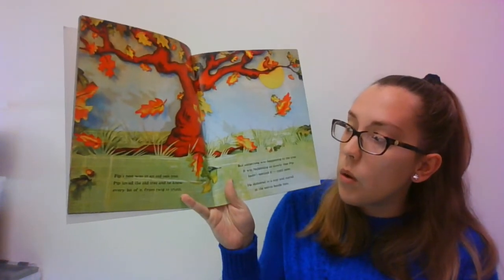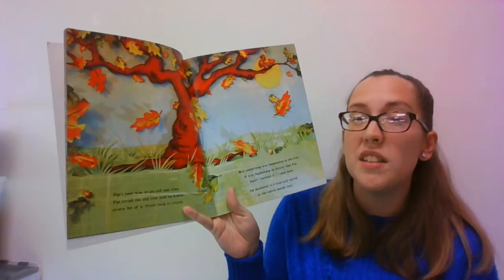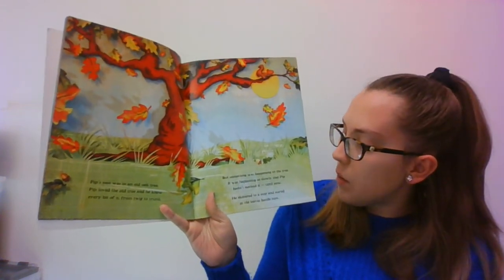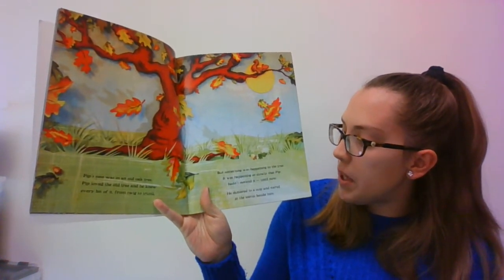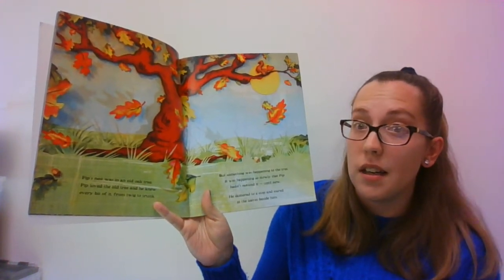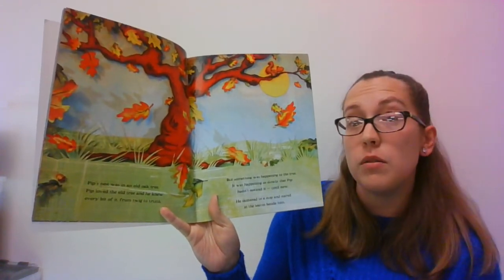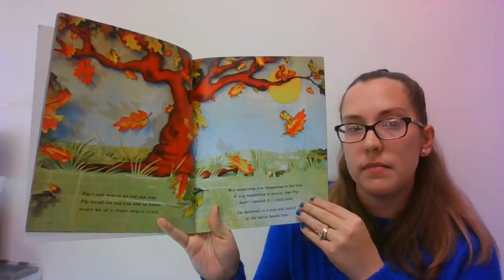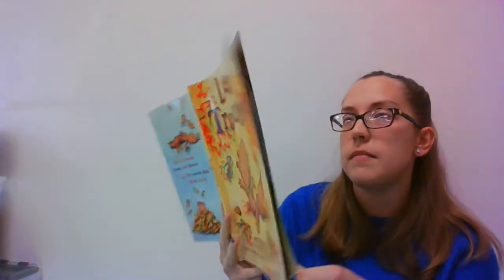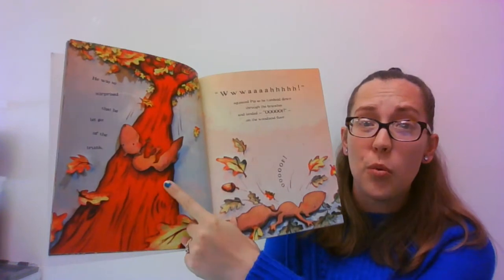Pip's nest was in an old oak tree. Pip loved the old oak tree, and he knew every bit of it, from twig to trunk. But something was happening to the tree. It was happening so slowly that Pip hadn't noticed it until now. He skittered to a stop and stared at the leaves beside him. He was so surprised that he let go of the trunk.